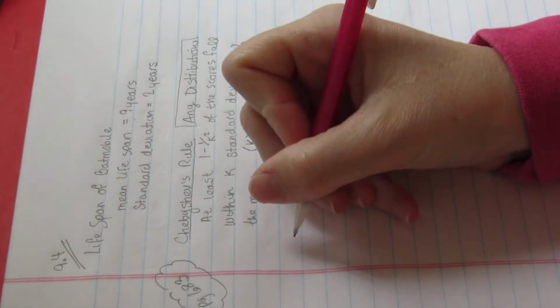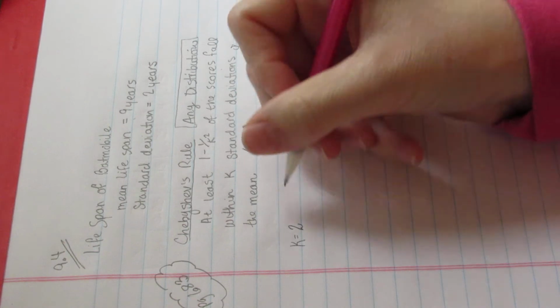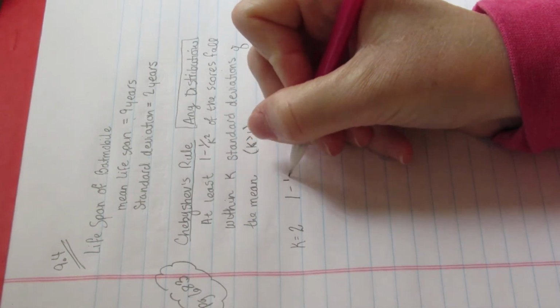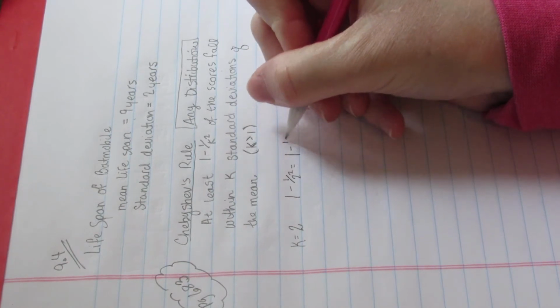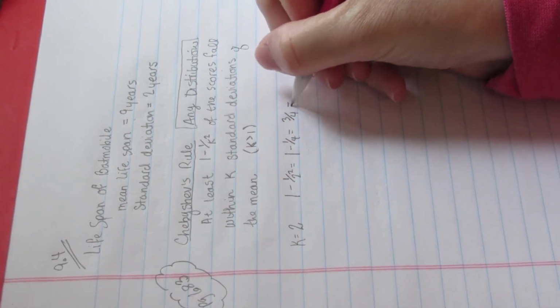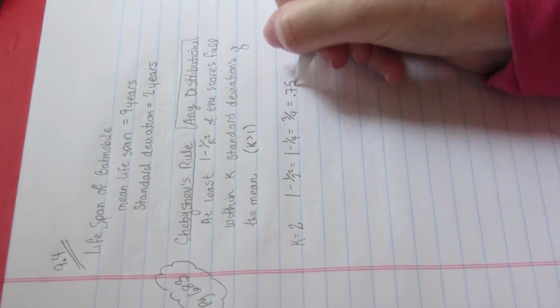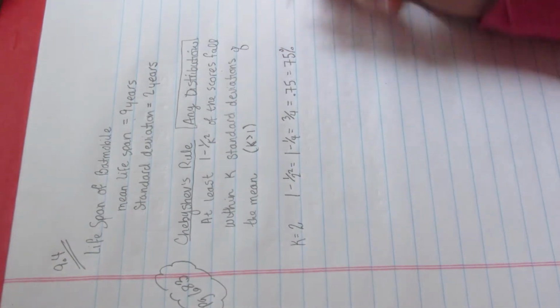So if we were to let k equal 2 in this formula, we would have 1 minus 1 over 2 to the second power, which would be 1 minus 1/4, which is 3/4, which we know is 0.75, or even as a percent, 75%.